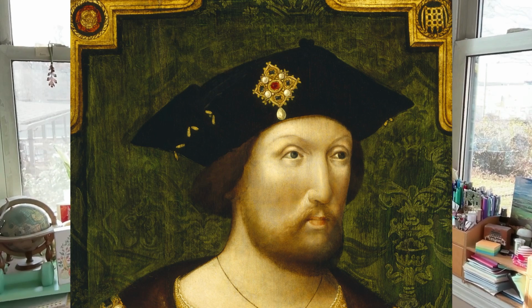Just look at him. Look at those clothes. Look at the backdrop. This is when he was about 30-ish years old. So he was still married to Catherine. He had Princess Mary at this point. He hadn't yet started his affair with Anne Boleyn. This would have been him around the time of the Field of Cloth of Gold as well, right around that time.